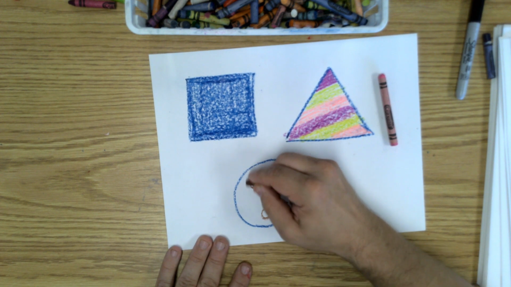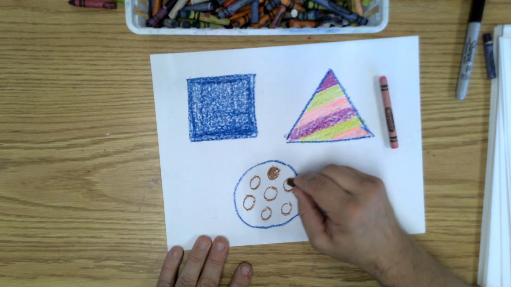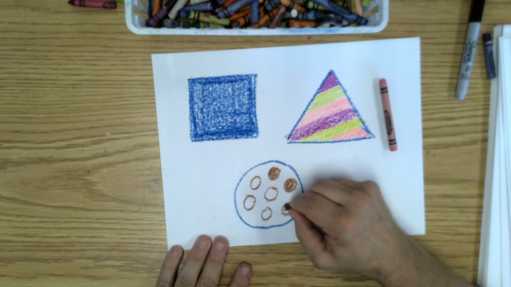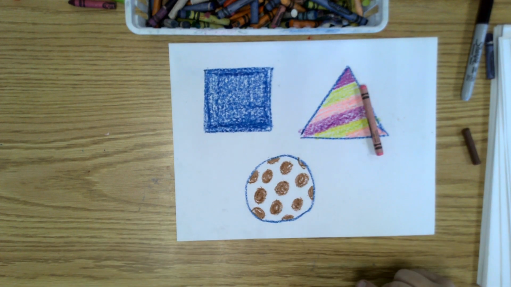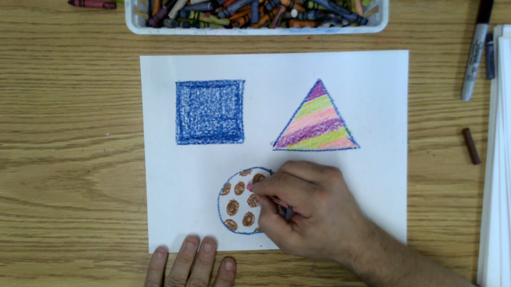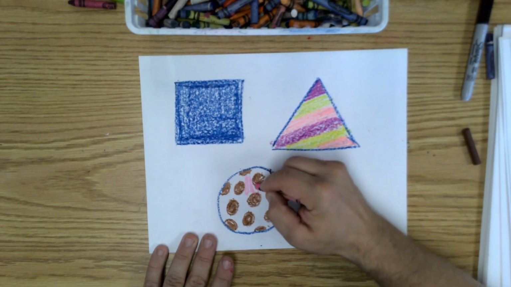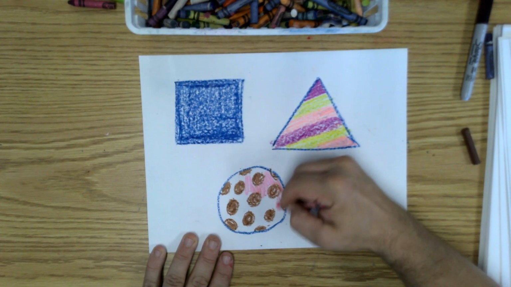I like drawing my shapes first. Then I'm going to color this in, and color this in, and color this in. I like going all the way to the edge of my shapes. Now that we have a circle with a pattern of brown circles in there, I'm going to use my pink to color in the rest of the shape and give it more visual interest.